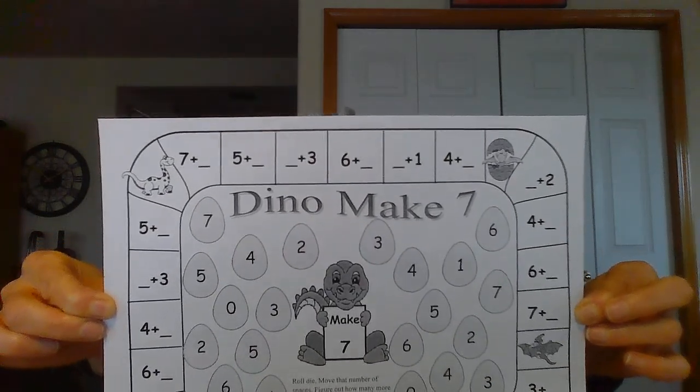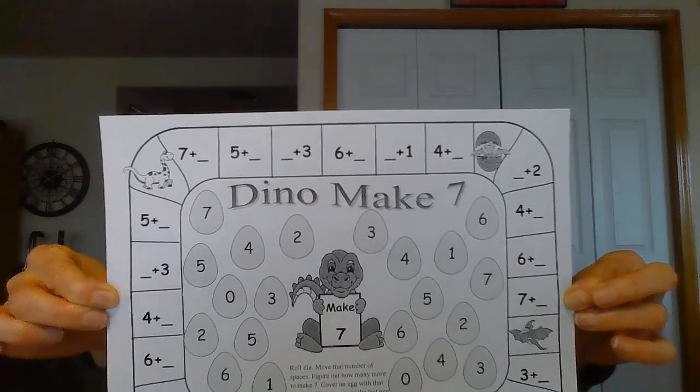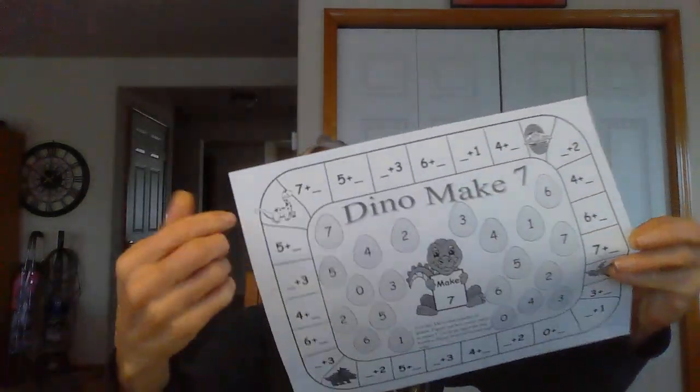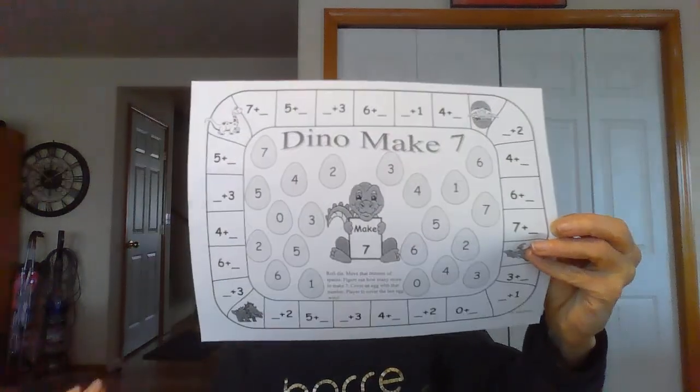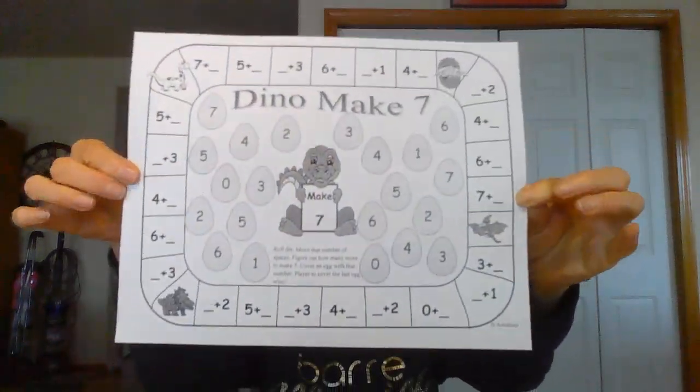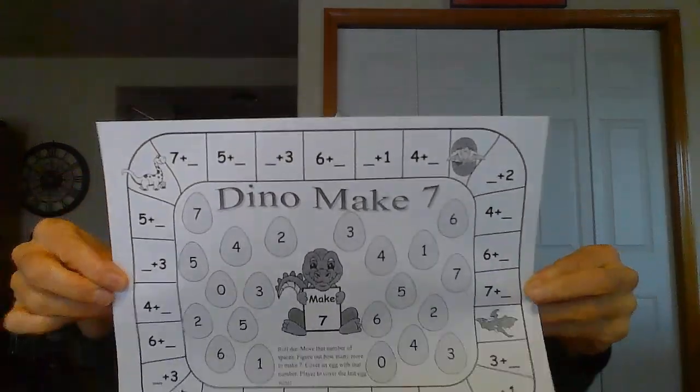So I've got the game here. You wouldn't need to make this game board. You could just write down numbers, roll on the number and say, what does that number need to make 7? But I've got it there for you. You can pause. All right, I'm going to put it down.